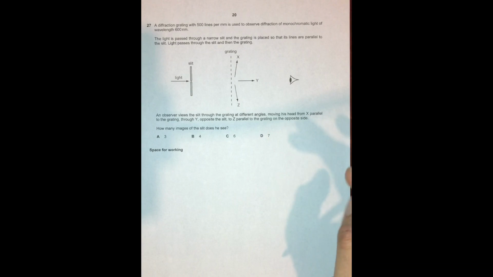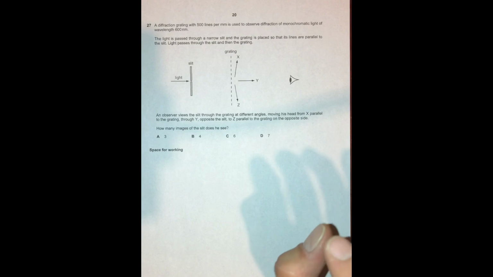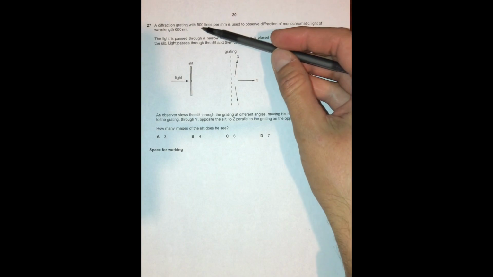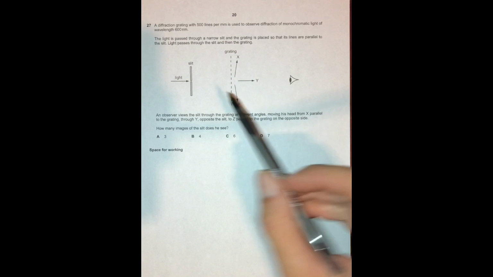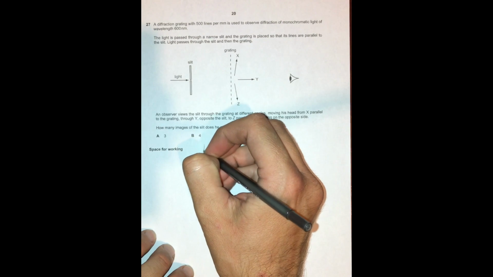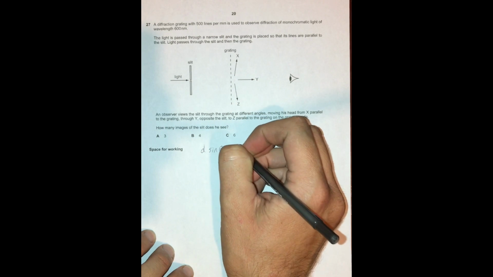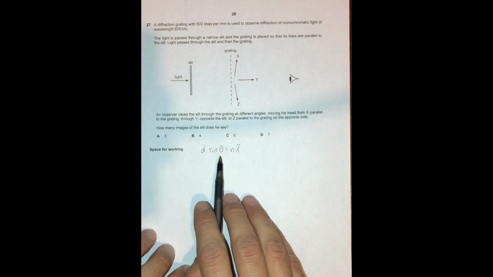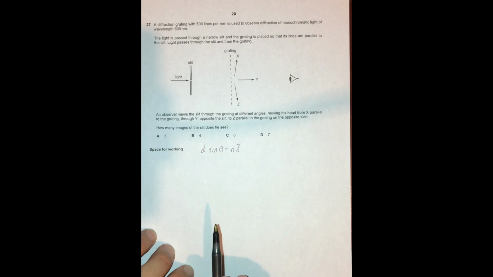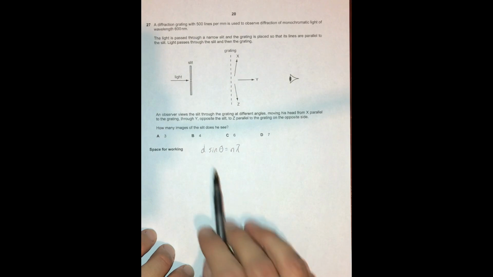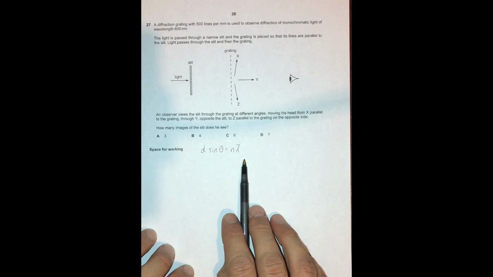Really what we want to try to do is anchor our thoughts on equations in physics, right? And there's some clues here with the values. But as soon as you see diffraction grating, the equation that should come to mind is d sine theta equals n lambda. And as soon as you know that that's the equation that's helpful in solving this, then you can think about, well, what am I solving for here?